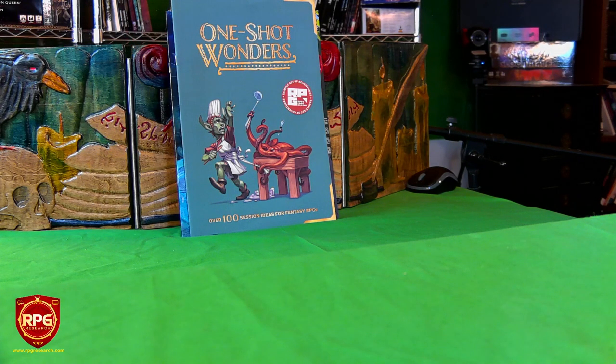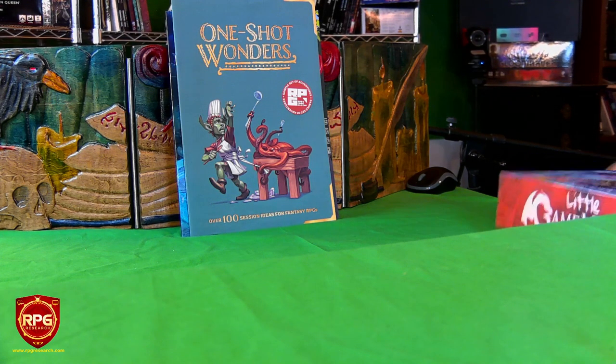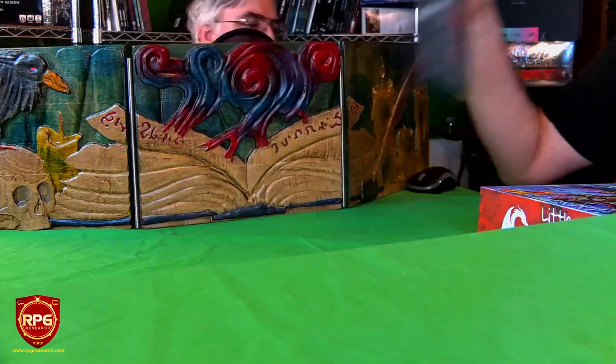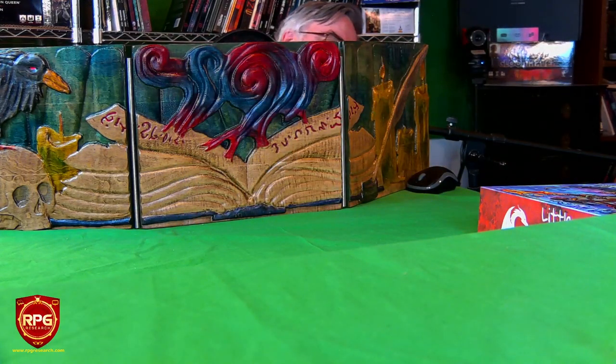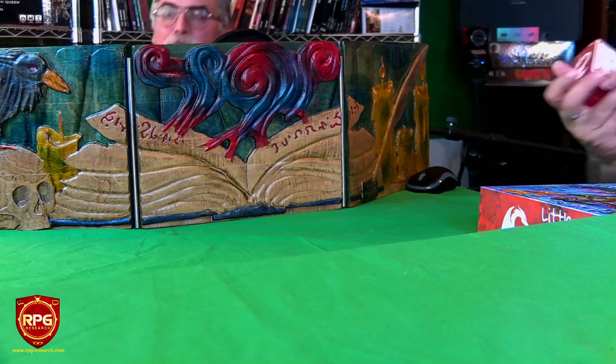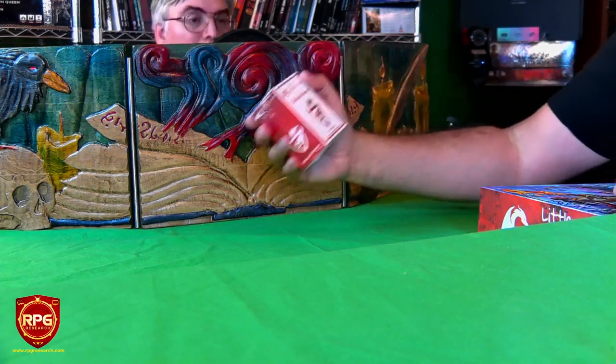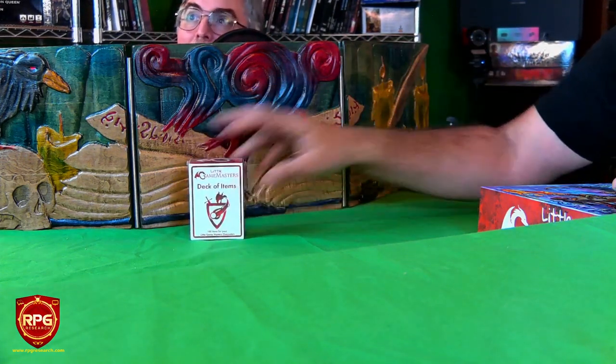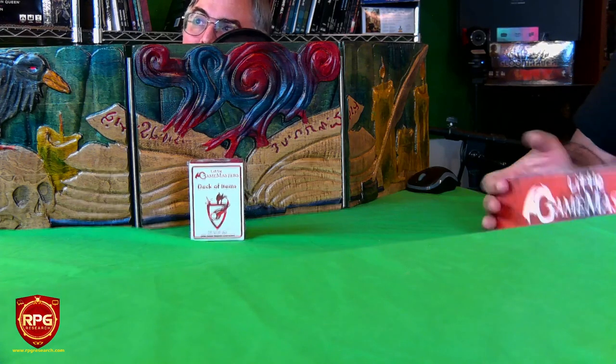I was trying to get to this bottom part. Oh, yeah, this is not a Free RPG Day item. This is a Kickstarter I'd done a while ago and just haven't brought in. There should be another object in there to go with that, like some cards or something. Yeah, I see it. All right. So we've got Little Game Master's deck of items. And this thing.